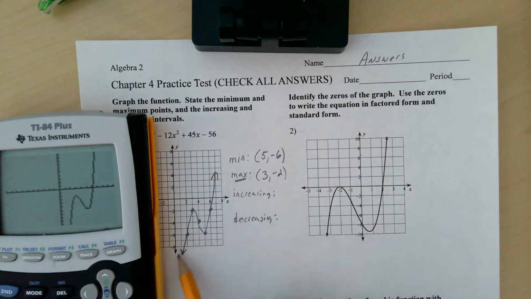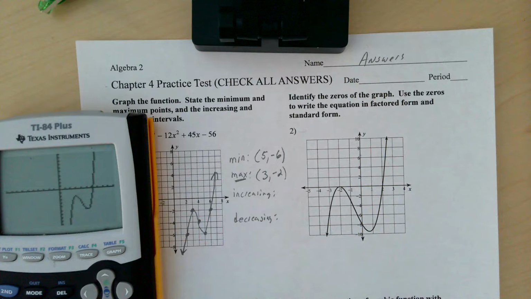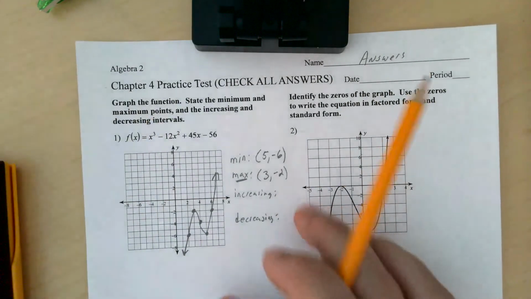Don't get confused by other dots that are on this graph. Technically, there's no minimum because it goes down forever. There's no max because it goes up forever, but we can state the turning points. Okay, so now make sure you remember this.